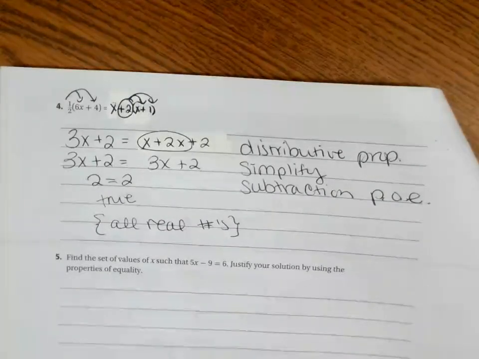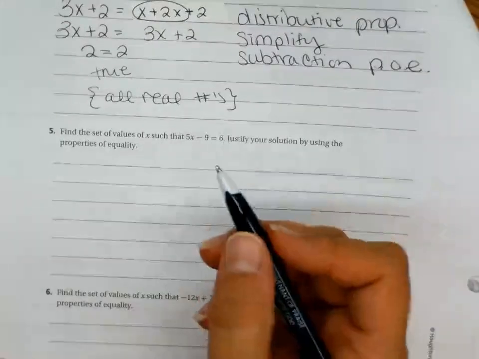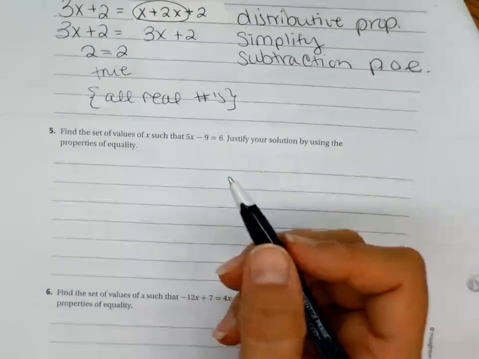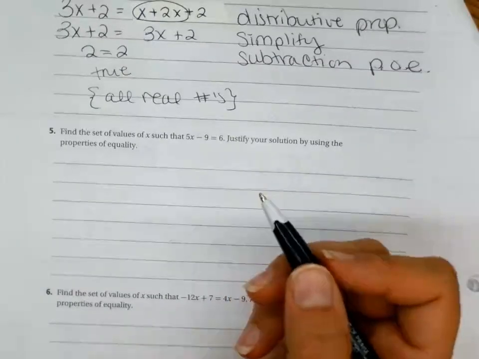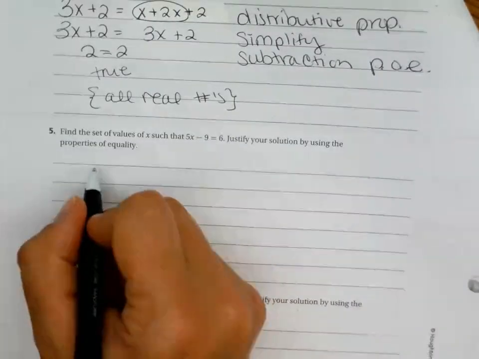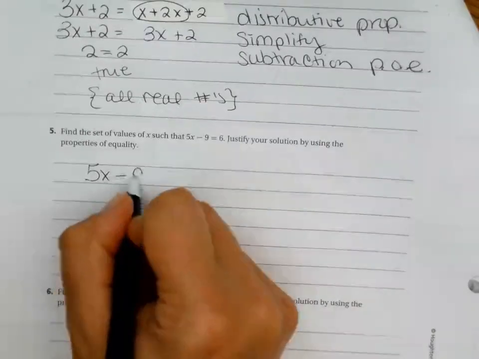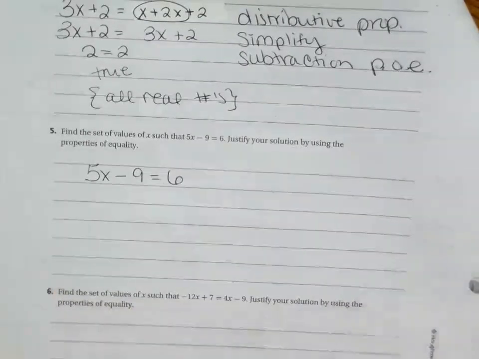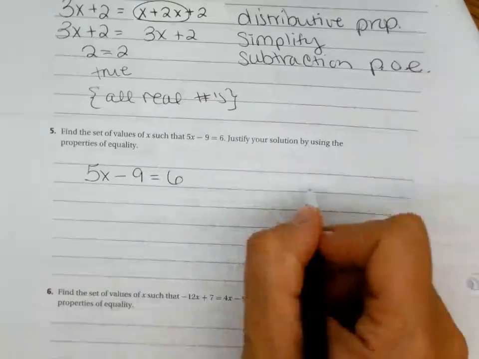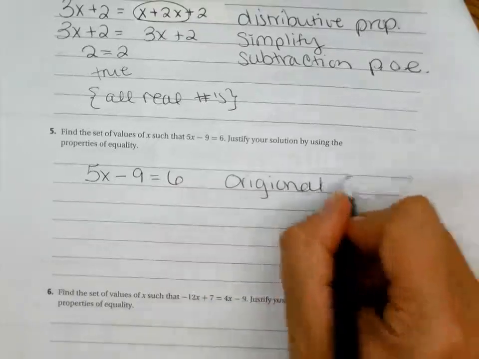Number 5. Find the set of values of x such that 5x minus 9 equals 6. Justify your solution by using the properties of equality. Okay, what's the first thing I'm going to do? So this is like your original, right? What's the first thing I'm going to do?